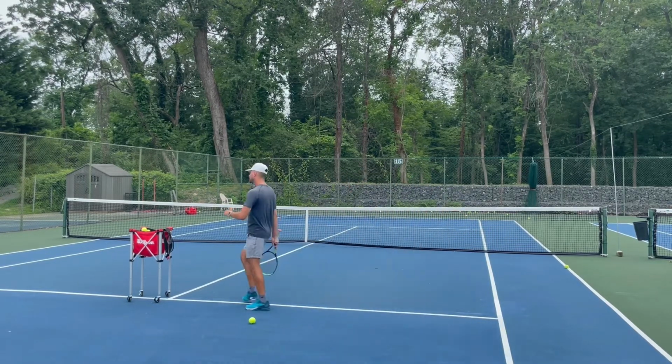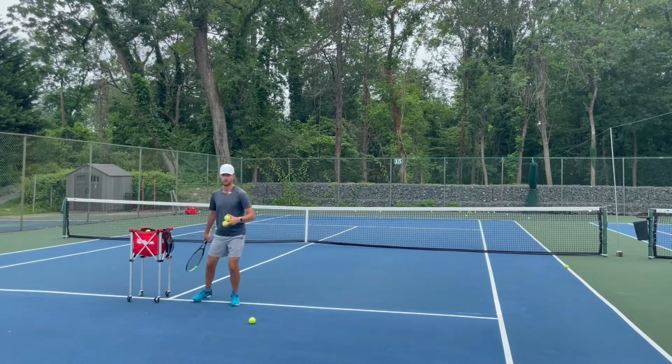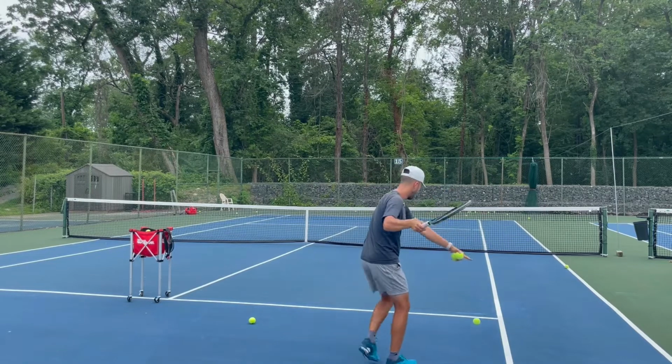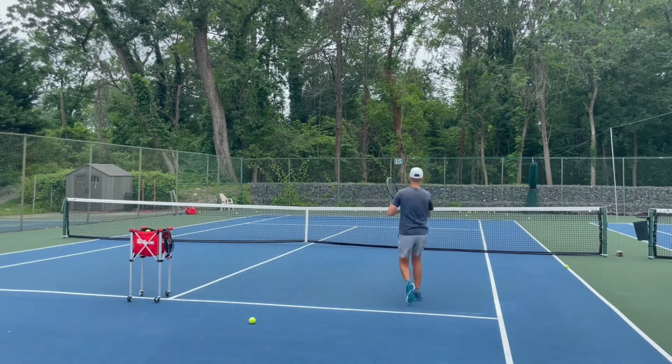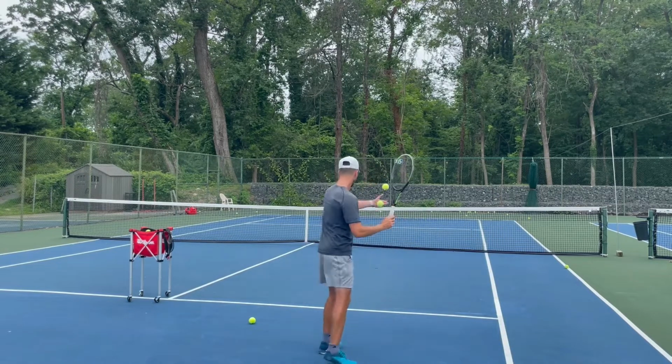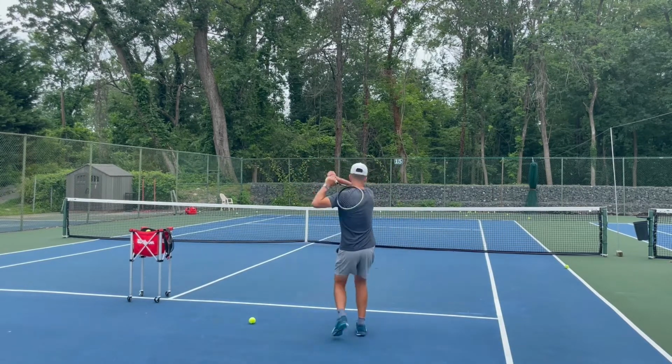So when you guys are hitting this approach shot, right? Watch this. I'm going to drop my racket, get under the ball, and then come up. 2 more, ready? I'm going to drop my racket, then come up and get under the ball.